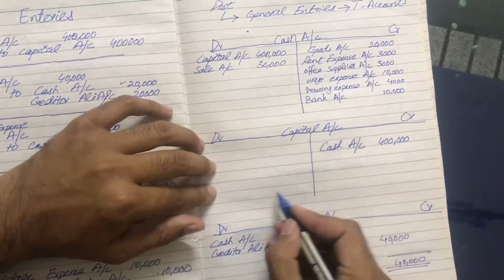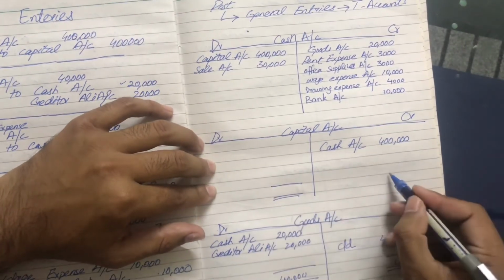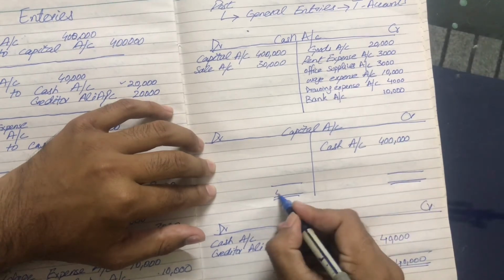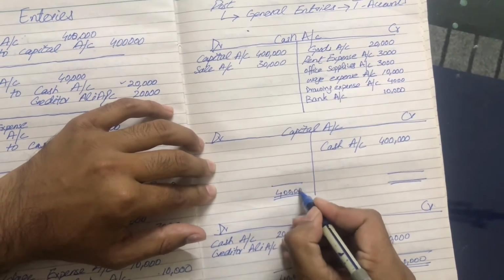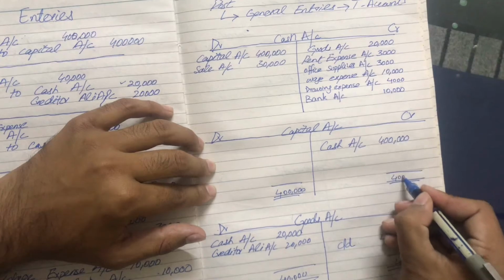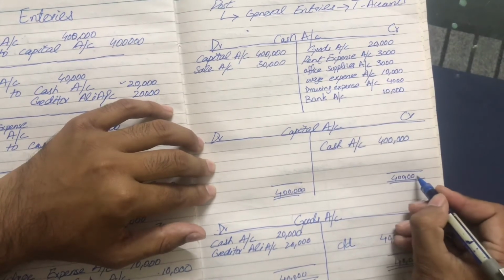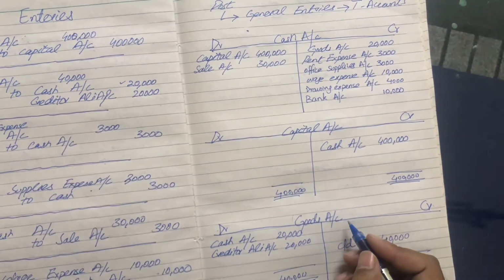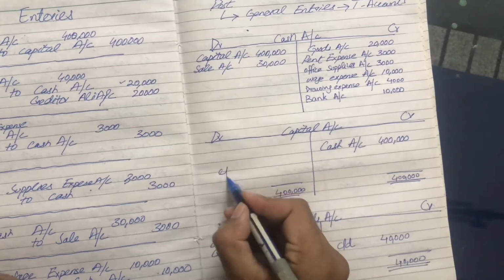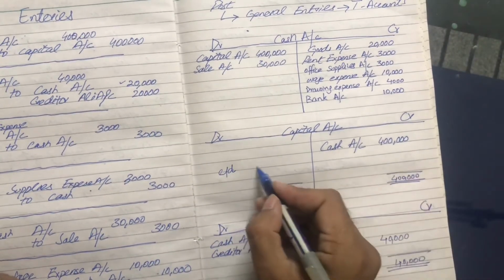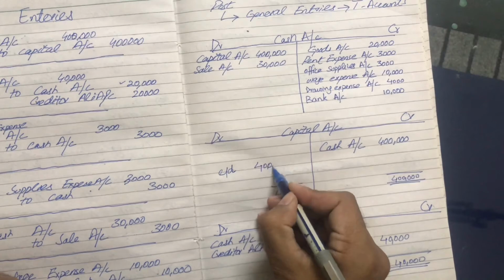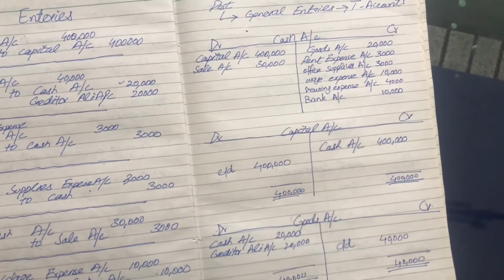Now on the capital account there is a balance on the credit side, which is the highest balance with 400,000, and there is a 400,000. So there is a carry down balance on the debit side with 400,000. This account is even balanced.